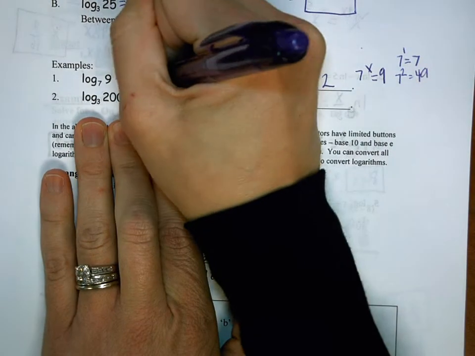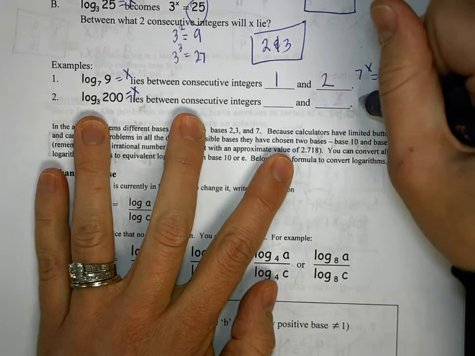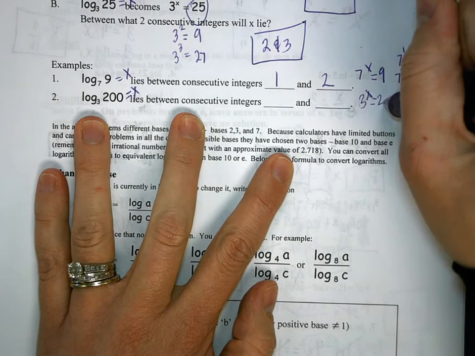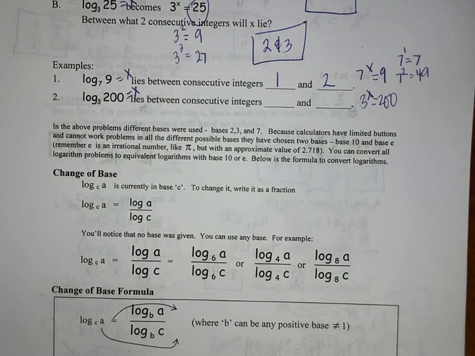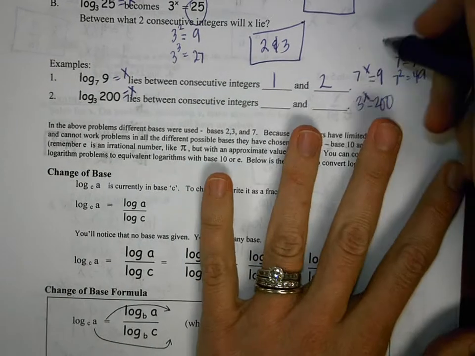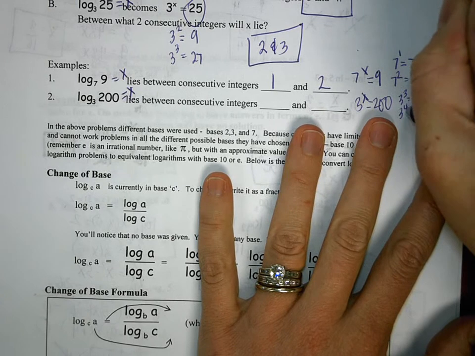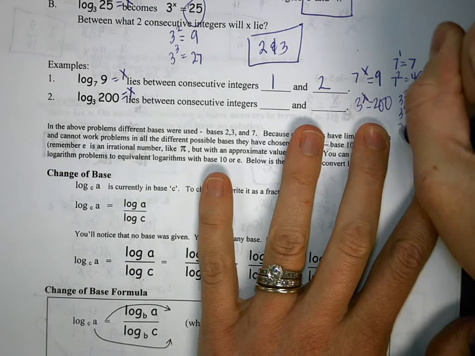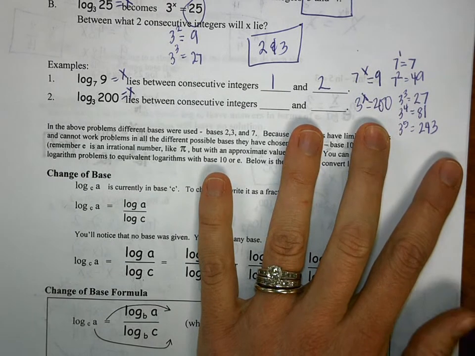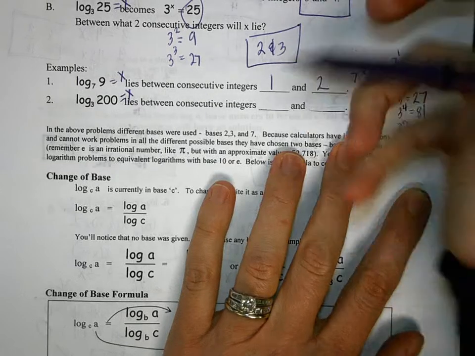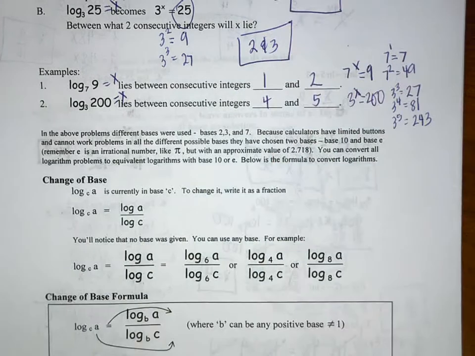For the second one, let's go ahead and change that into exponential form. And so when we write this, we get 3 to the x power equals 200. Since 200 is so large, I'm not going to start with the first. So the first is 3, the second is 9. Let's go ahead and go with the third. 3 to the third is 27. 3 to the fourth is 81. 3 to the fifth is a big number, 243. So 200 is in between 81 and 243. So that means my answer is going to be between 4 and 5.